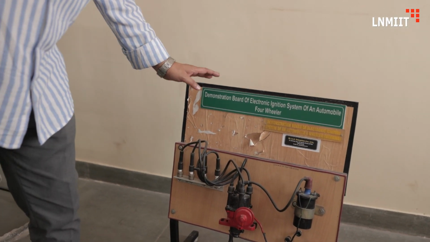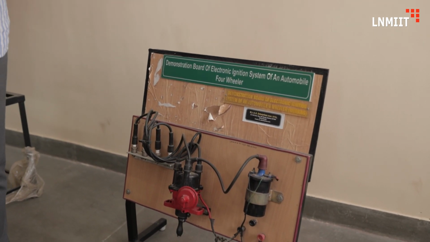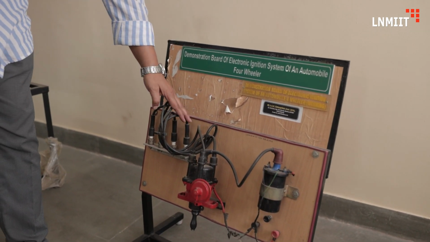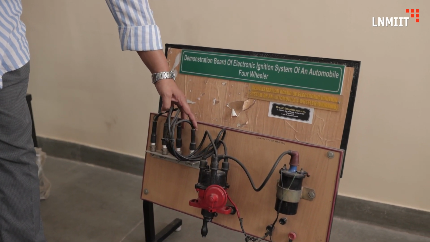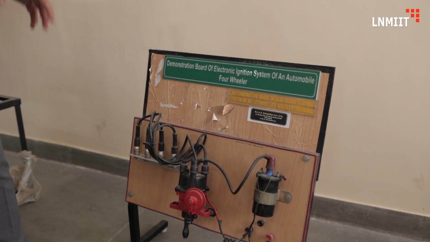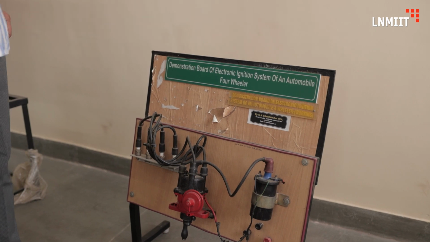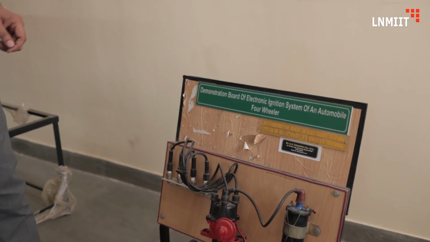Here we could see that in an automobile, basically in a car, there are 4 cylinders. For all those 4 cylinders we have 4 different spark plugs, and this is the ignition coil. Based on this ignition coil, the sparks alternately ignite the fuel and then the power is generated within the system.